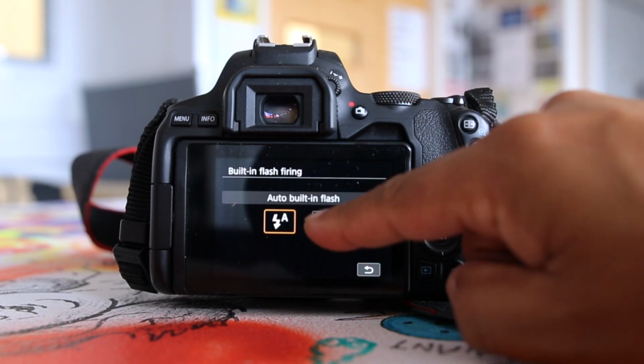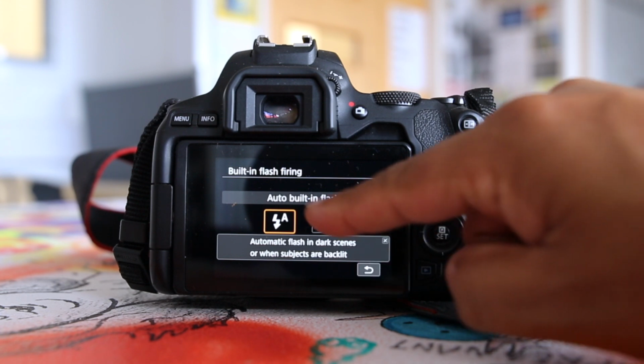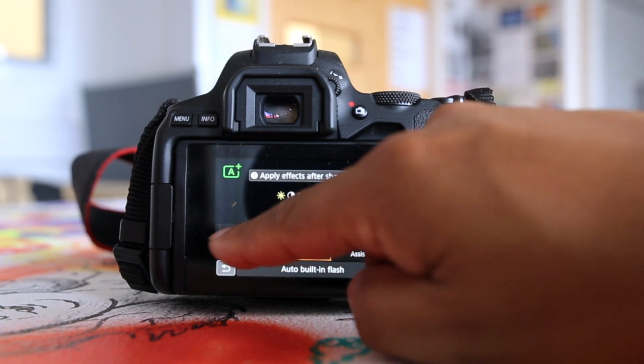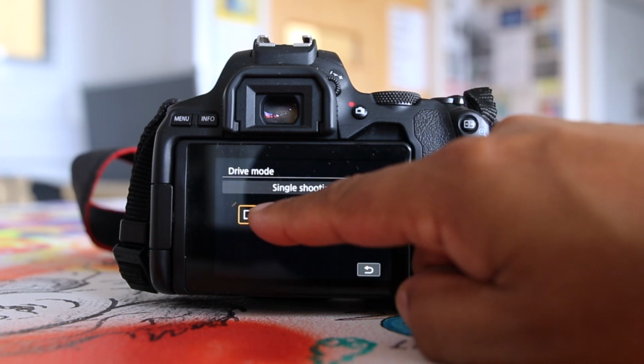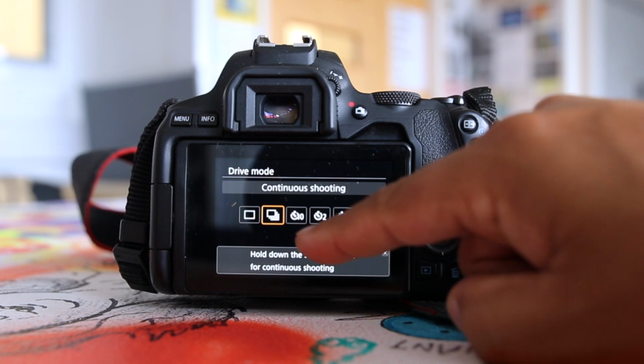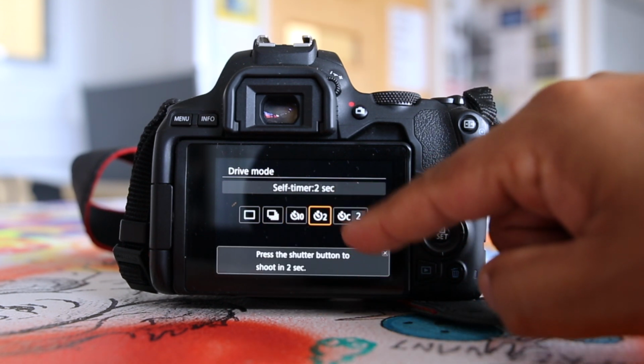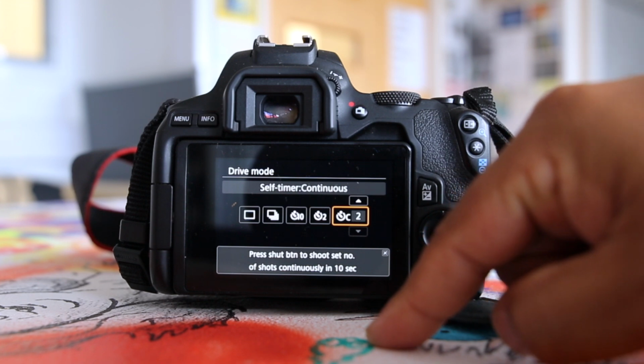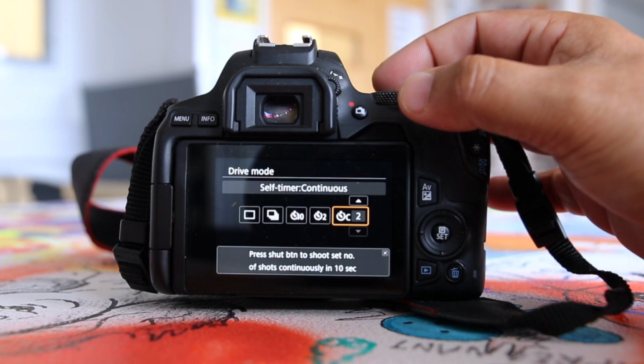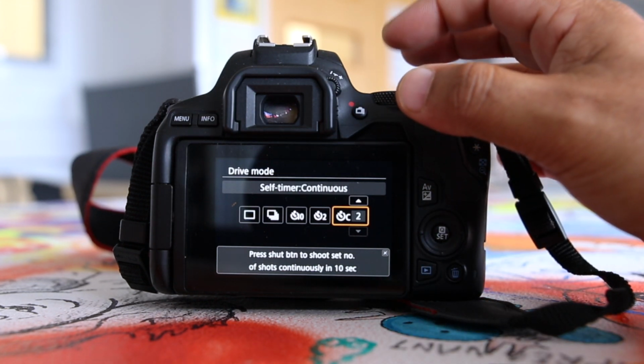You've got a built-in flash, so you can select that auto, or select it, go back, go to drive mode. You can have single shot, continuous burst mode. You can go to a 10-second delay, 2-second delay, and another self timer, continuous 2-second delay. Okay, so that's in auto mode.